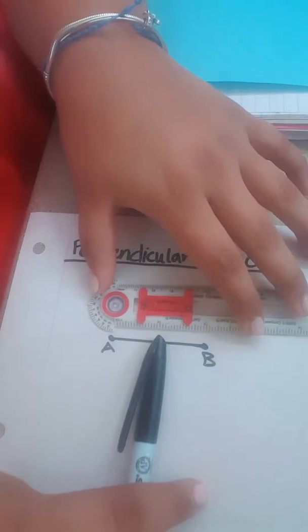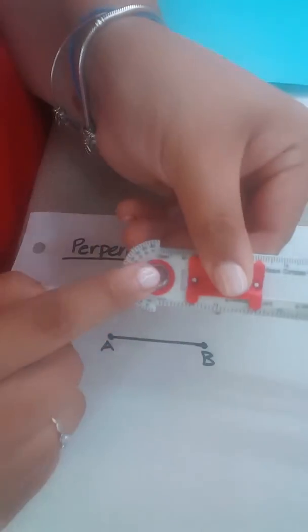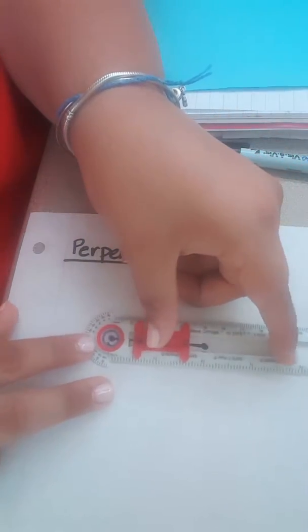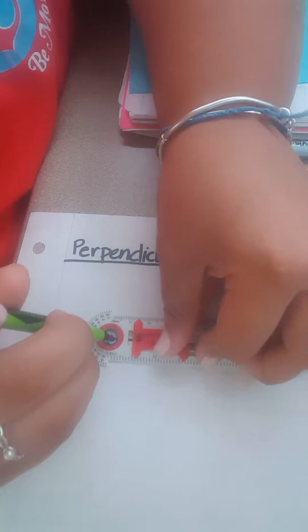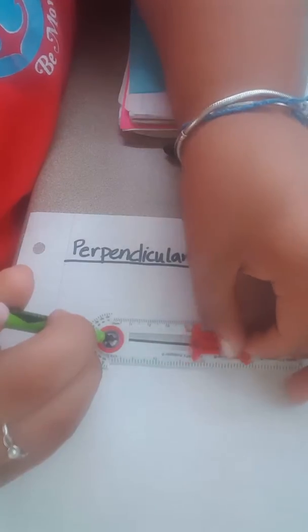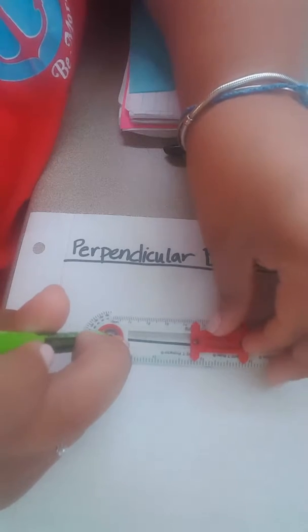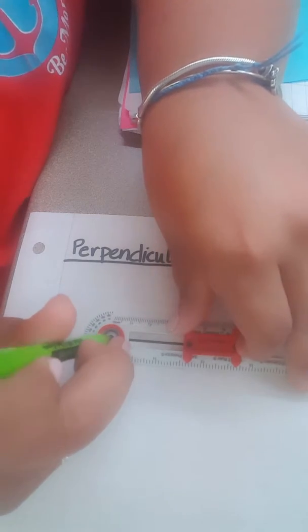So how I'm going to do that is I'm going to put my compass, this white dot, right here. I'm actually going to use a pen to stabilize it. I'm going to put it on point A. And I'm going to move this red part of the compass down a little bit so that my point is after what I think the middle would be. Sometimes it gets a little hard to move it, but you can do it.